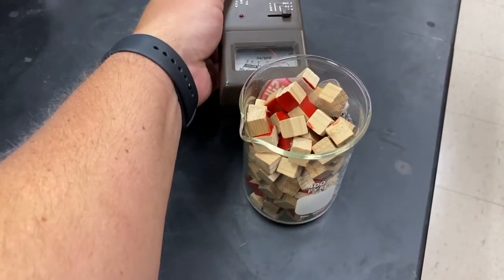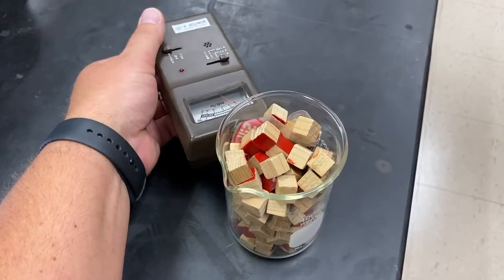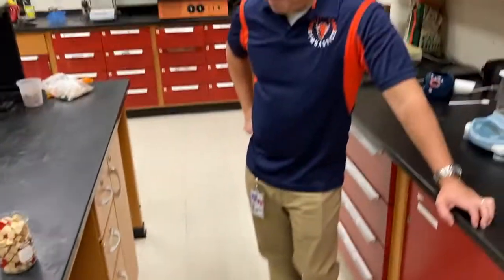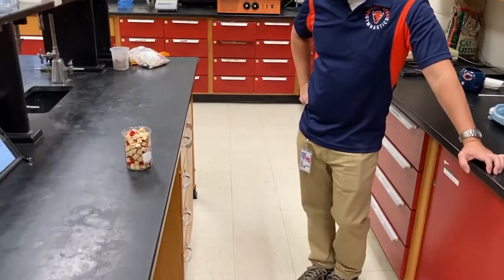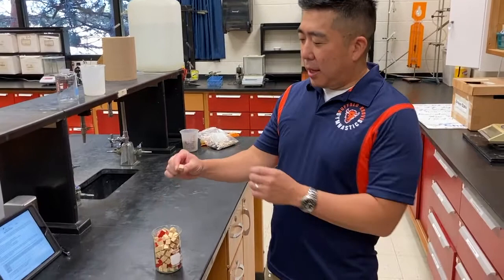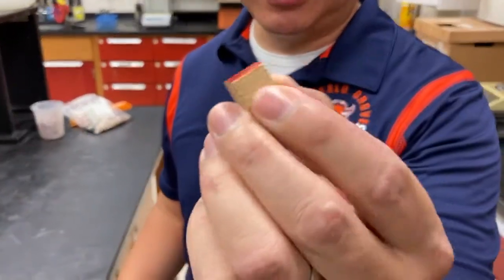Uh-oh. I'm hearing something, Mr. Park. It sounds like this sample might be mildly radioactive. You should be careful. Maybe I should get gloves. All right, you know what? I'm going to call this Cubium. Why? I don't know, just a hunch.